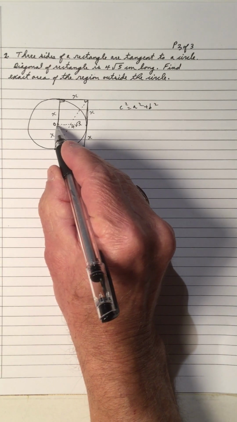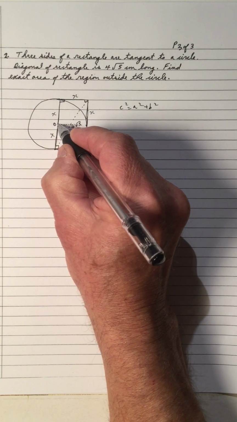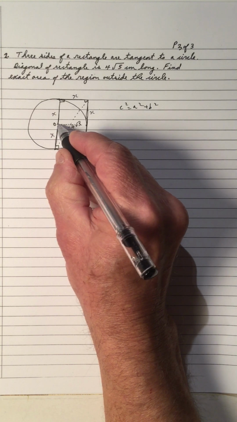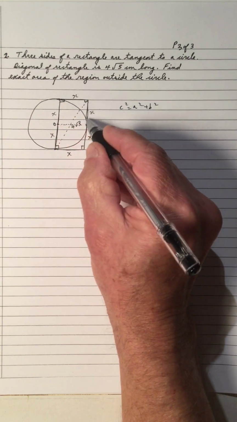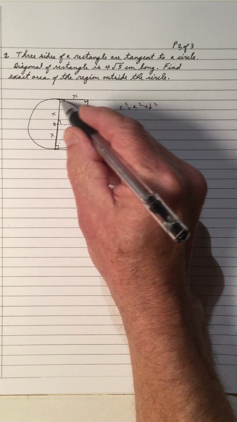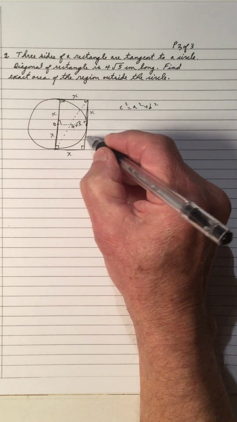And notice the reason why all these are x's. Think of it. This is the center. This is the radius. This is the center. This is the radius. This is the center. This is the radius. So all of these are equal. So really what we have, this is a square. So x is here, x is here, x is here. This is x. So they're all x's.